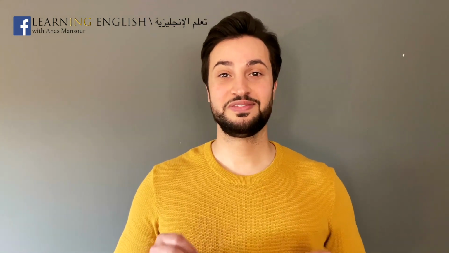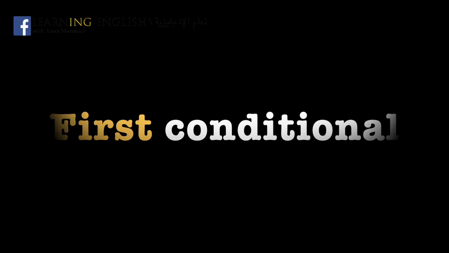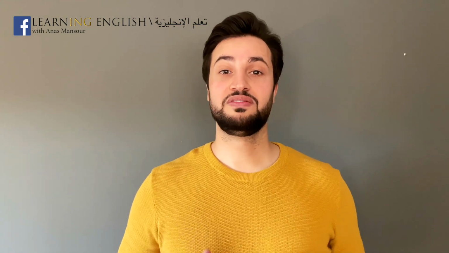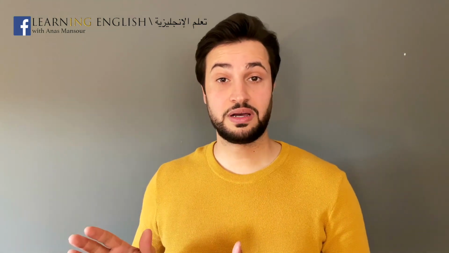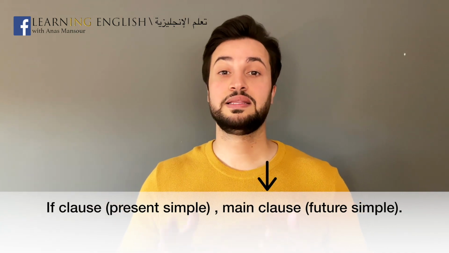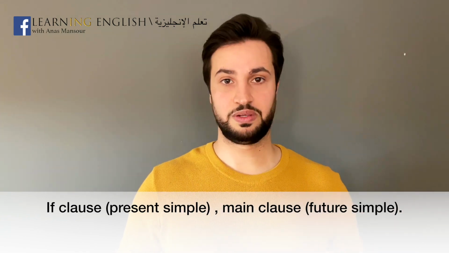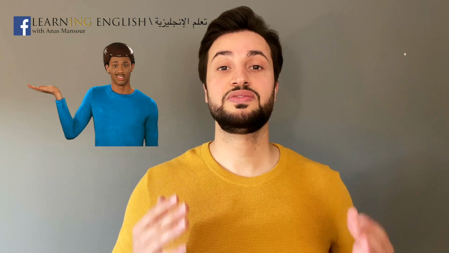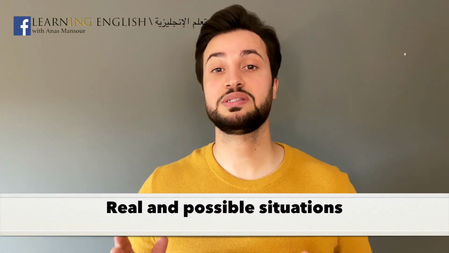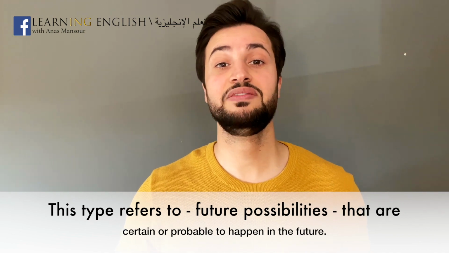Now let's talk about first conditional. Let's talk about the form of first conditional. In the if clause, we have if plus present simple. And in the main clause, we have will plus infinitive, which means future simple. Why do we use first conditional? We use first conditional to talk about real and possible situations. This type refers to future possibilities that are certain or probable to happen in the future.